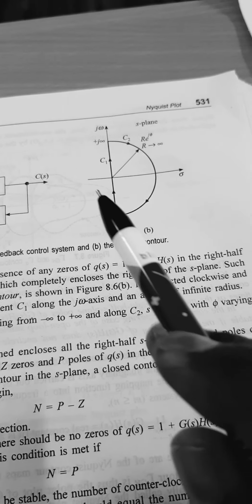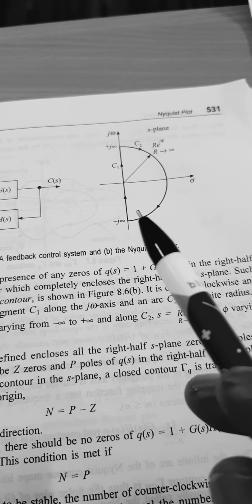So what are the Nyquist contour characteristics? That we will analyze now. It is directed clockwise. See here, from here it goes like this, and comes here, and comes like this, so it is clockwise.